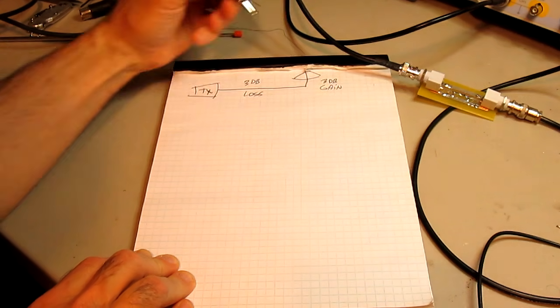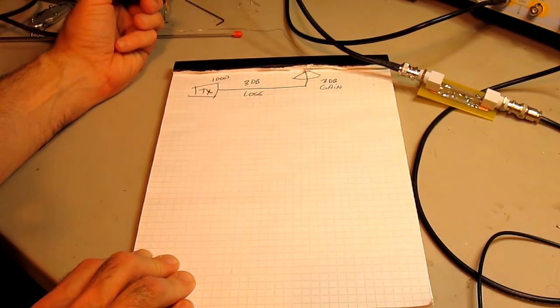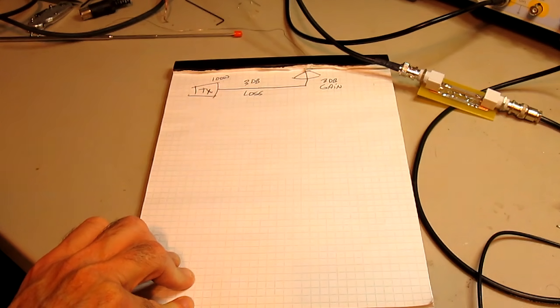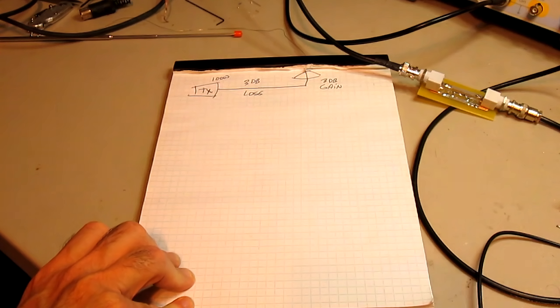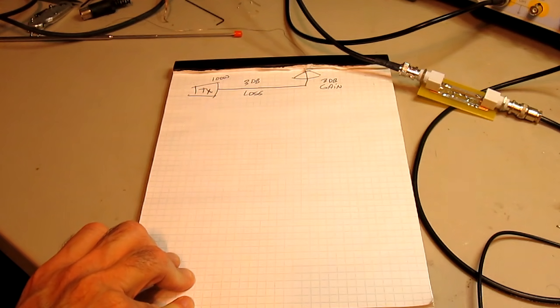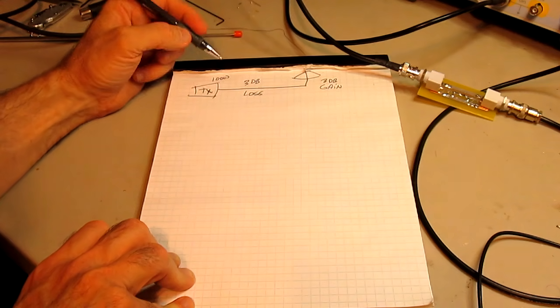And your transmitter power is 100 watts. In that type of situation, without having to sit down with a calculator and go through all this in your head, pulling your hair out and using logarithms, there is an easier way to do it. For the most part, it's easier anyway.